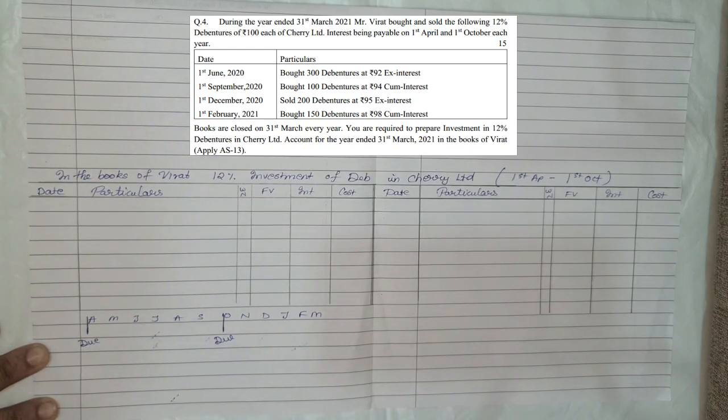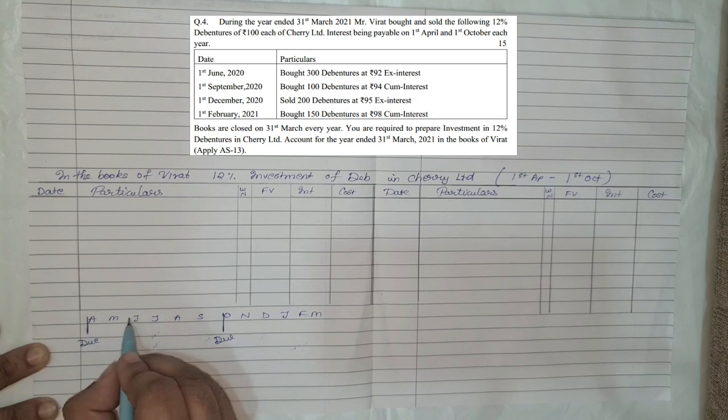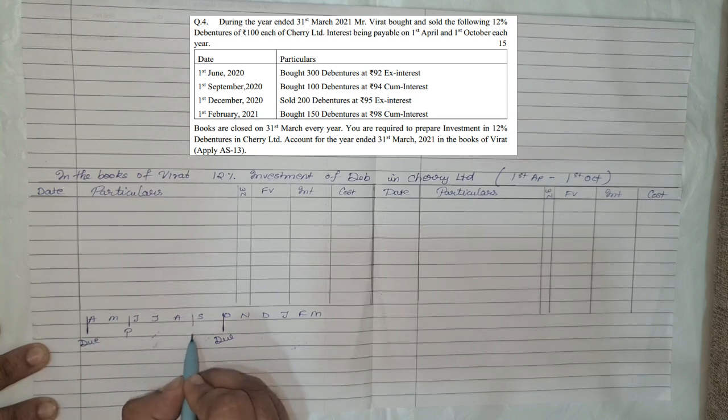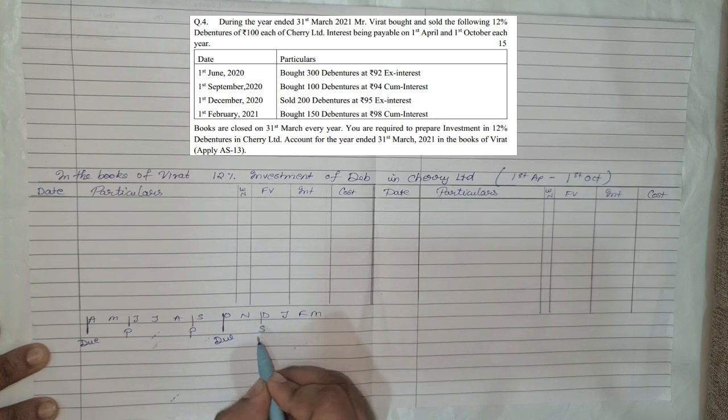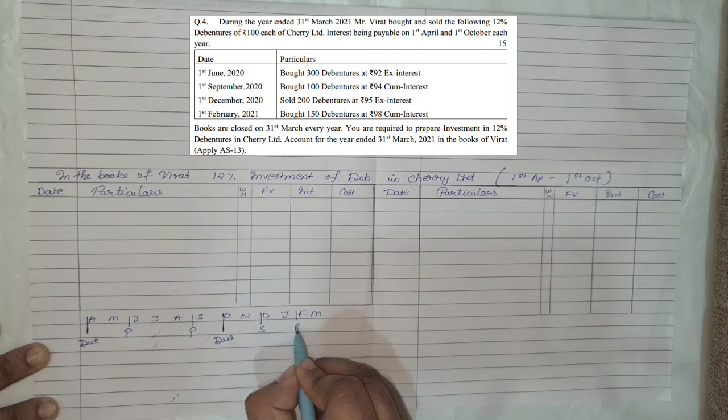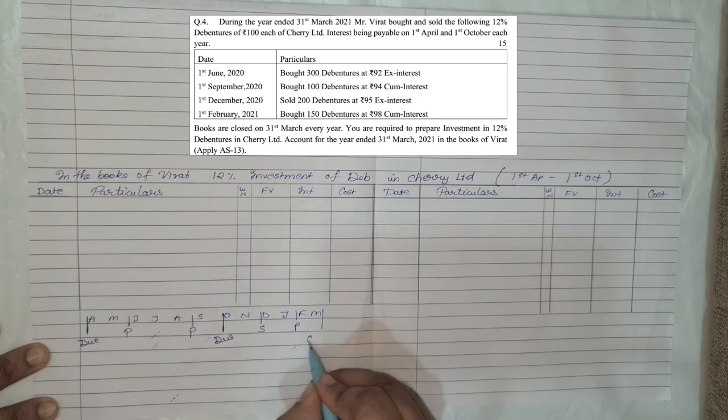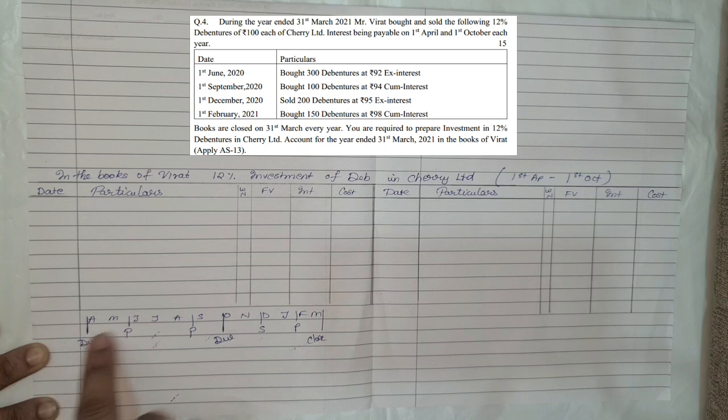On 1st June you are purchasing, on 1st September again you are purchasing, 1st December you are selling, 1st Feb you are again purchasing, and 31st March is closing. So we have noted down the time frame for how we have to solve the sum.